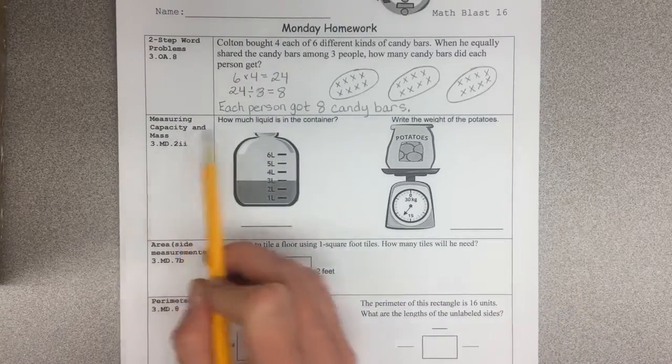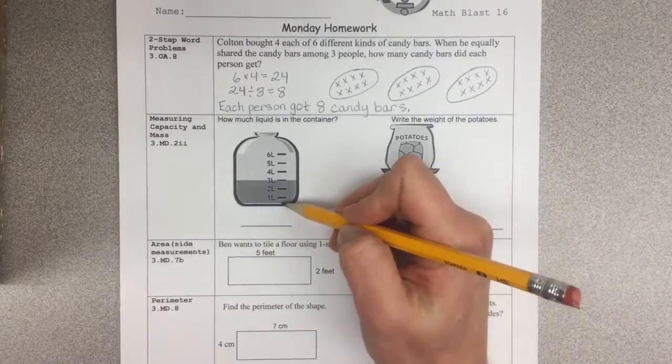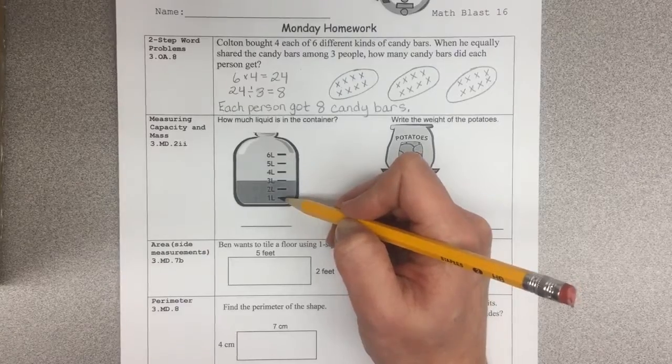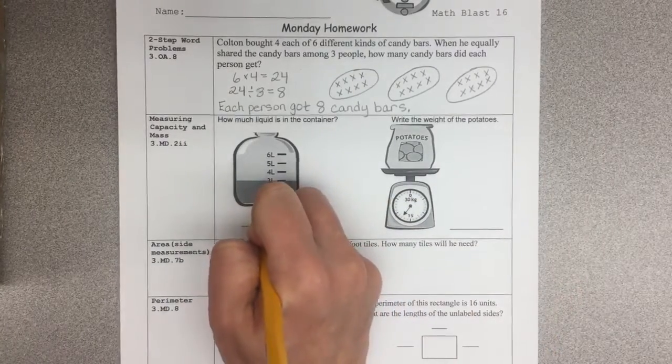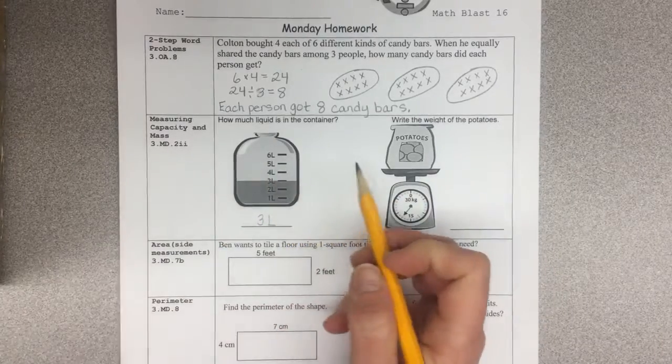Measuring capacity and mass. How much liquid is in the container? I can see that the liquid has gone above the 1 liter mark, the 2 liter mark, and is at the 3 liter mark. So there are 3 liters of liquid in the container.